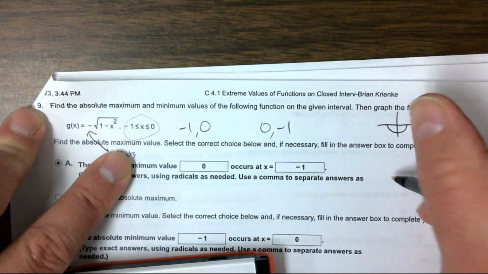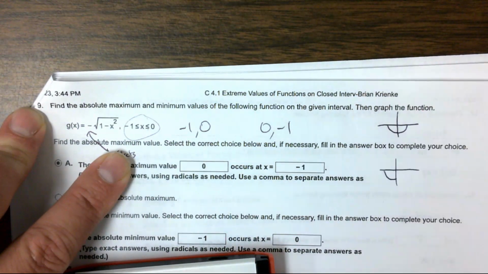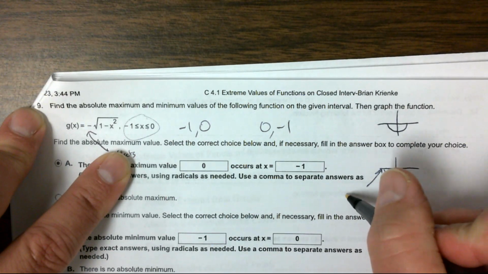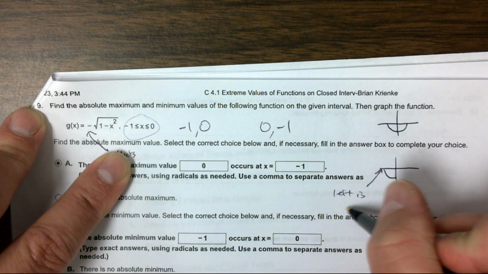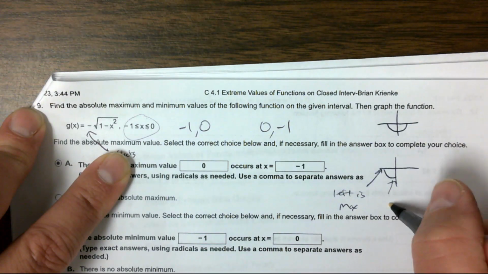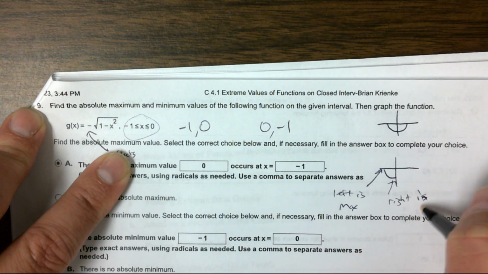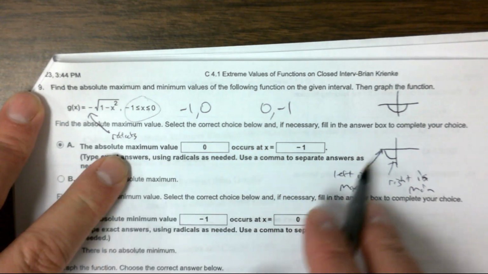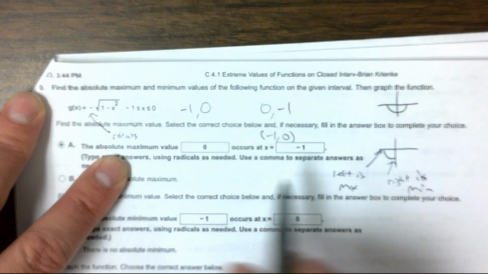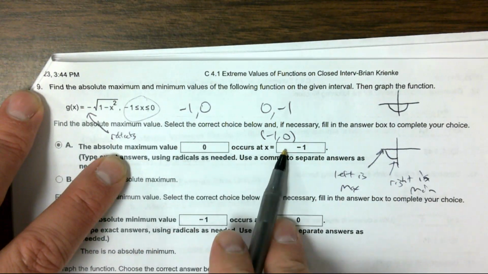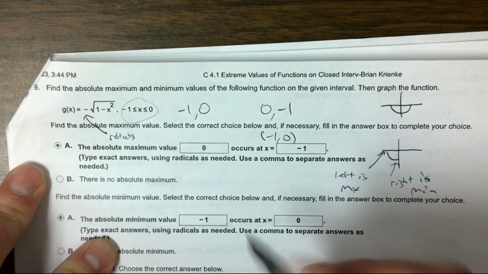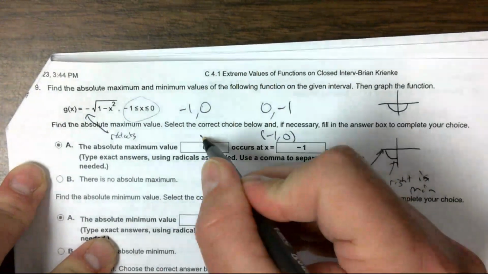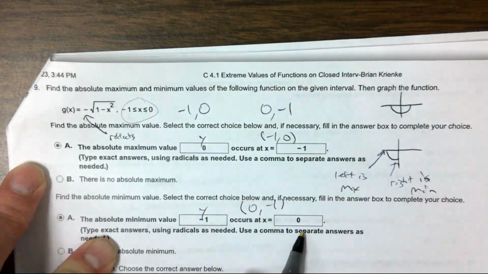And so that means that the left is the max and the right is the min. The max was the left, which was -1, 0. So the value is 0, which happens at -1, and the minimum is basically 0, -1. The y value is -1, and the x value is 0.